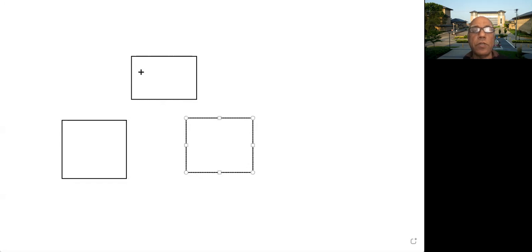We have three subsystems. So we are actually designing this using what is called the MVC pattern. So there is a model, there is a view, and a controller.